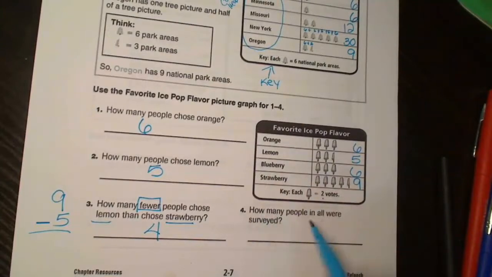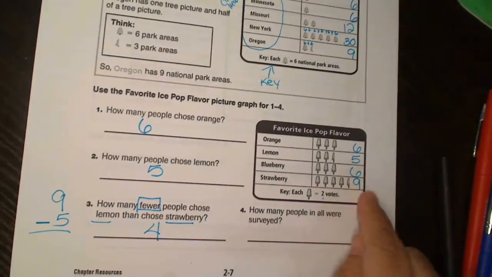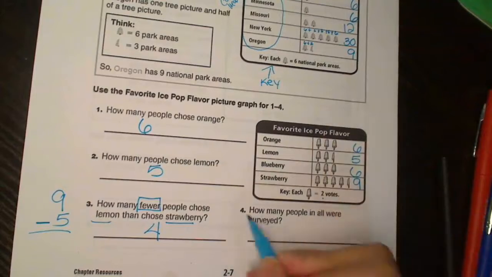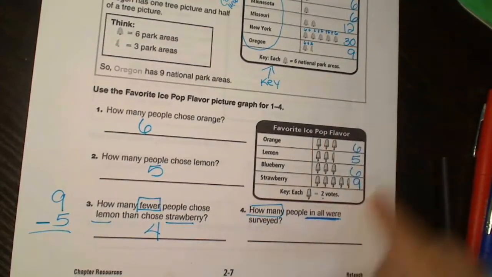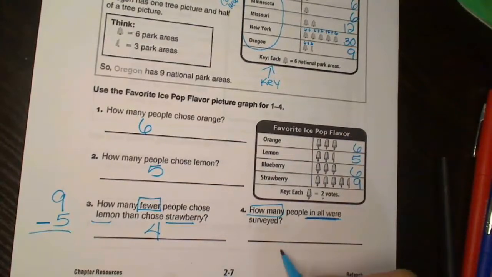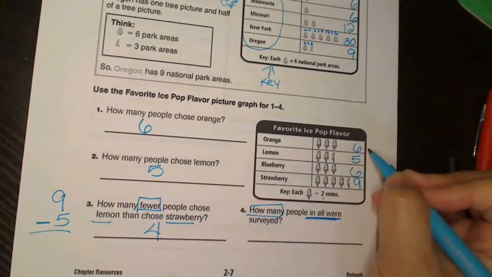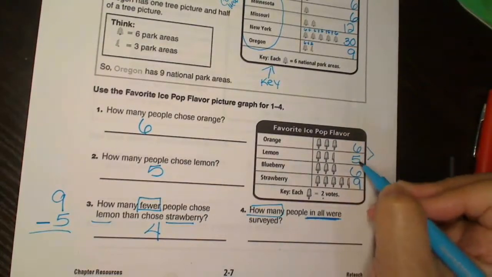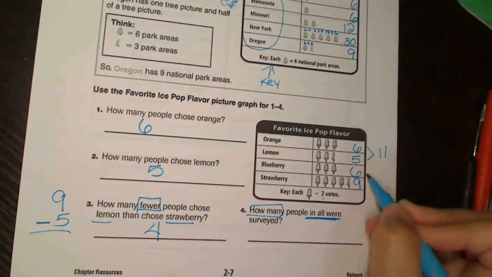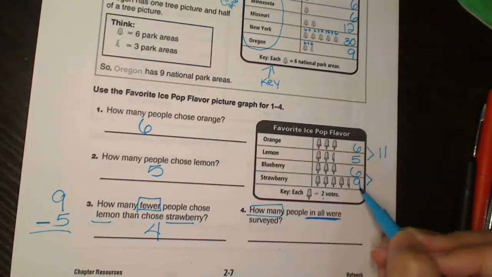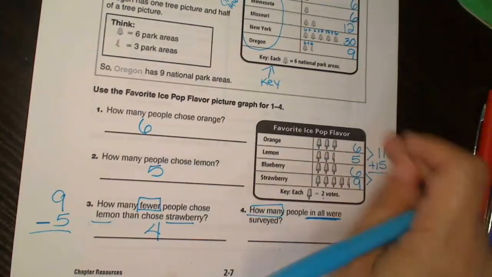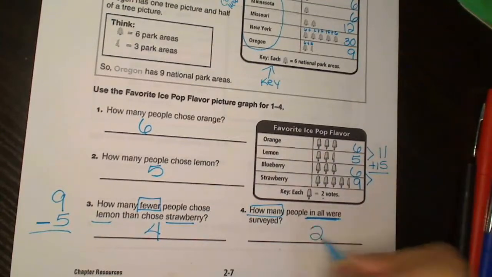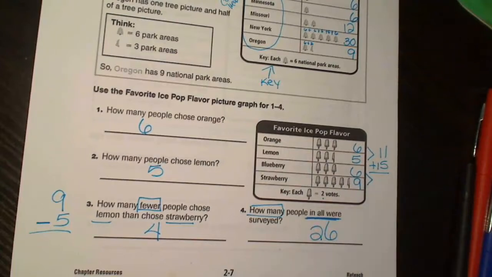How many people in all were surveyed? So that means I have to answer all of. They want to know how many in all. In all. You're going to add these all together. And I like to add things by section. So I'm first going to add these 2 together. And 6 and 5 is 11. Then I'm going to add these 2 together. And 6 and 9 is 15. Then I'm going to add those together, and I get 26.